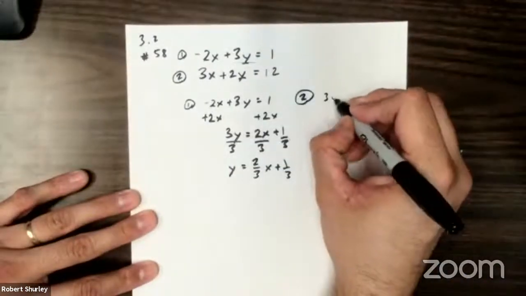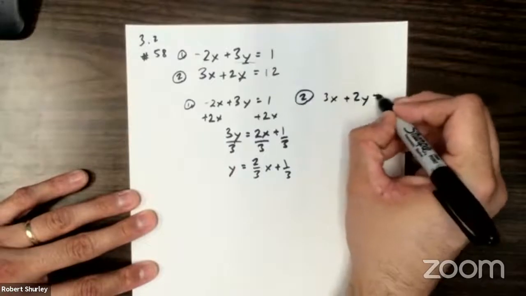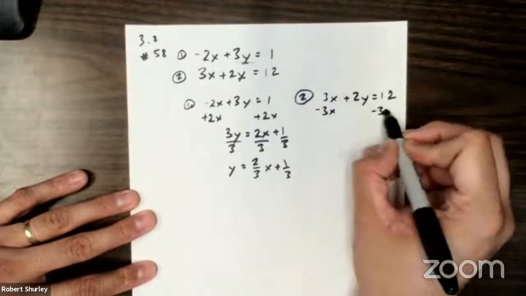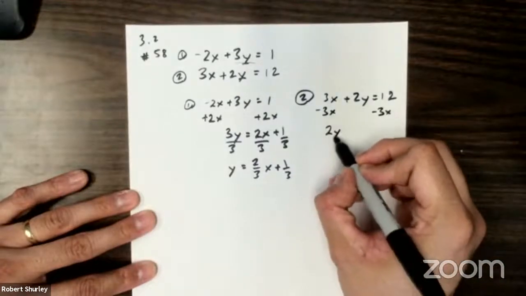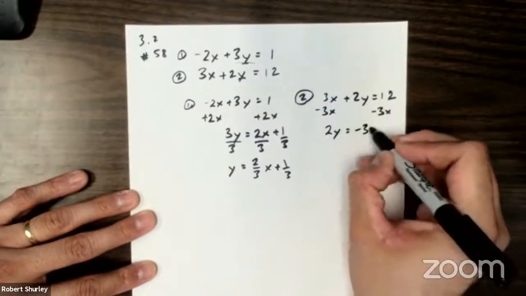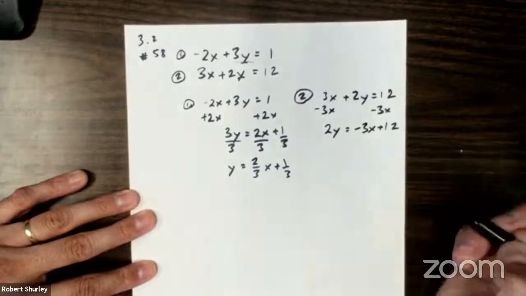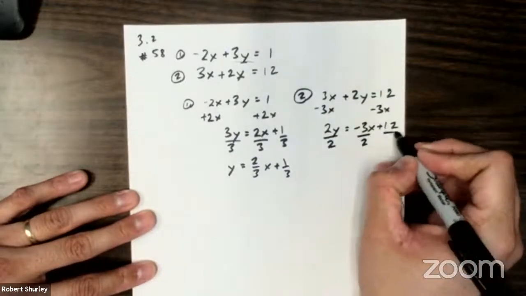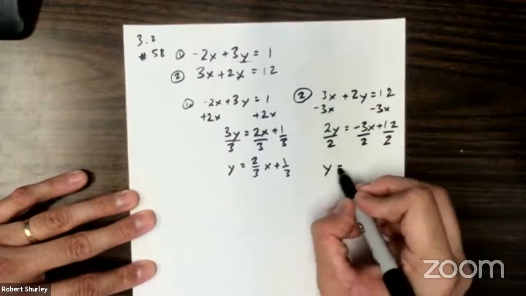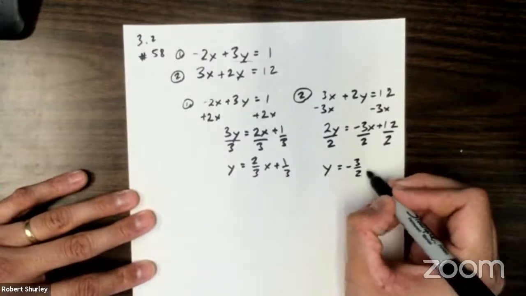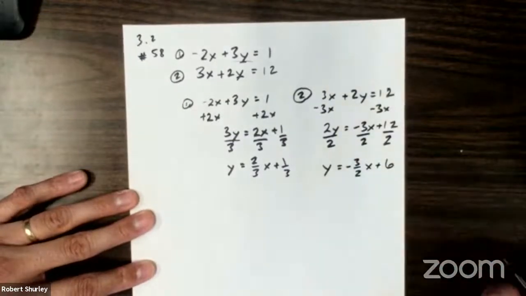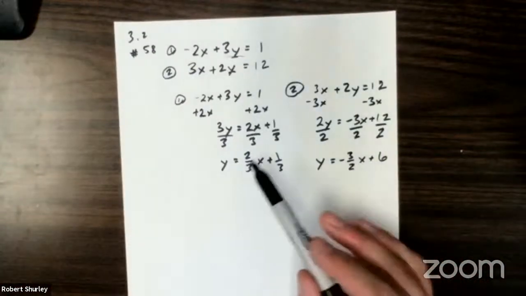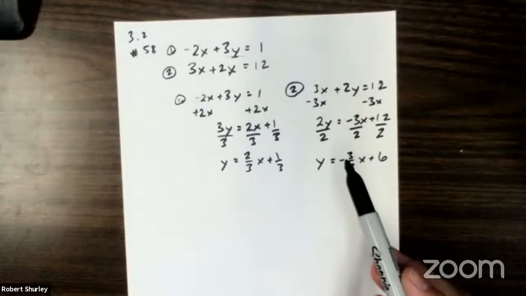So 3x plus 2y equals 12. First subtract the 3x, and I get 2y equals negative 3x plus 12, right? And then divide everything by 2, and I get y equals negative 3/2 x plus 6. Okay, so an easier question for the section would have given you both of these in slope intercept form, right?